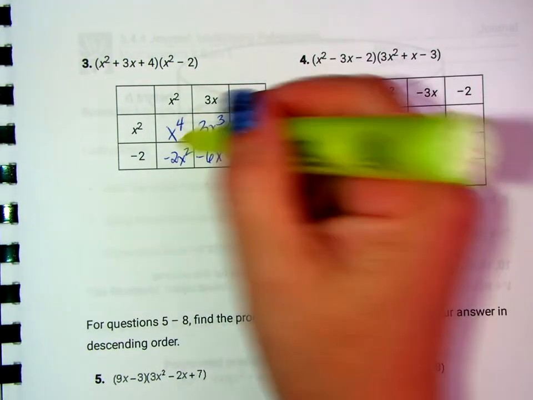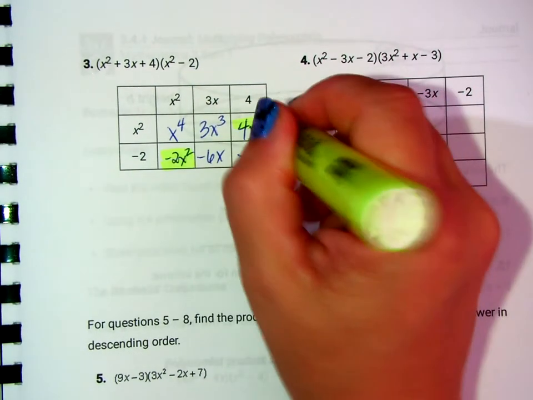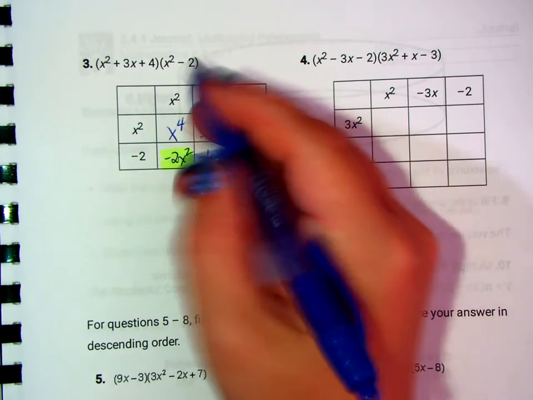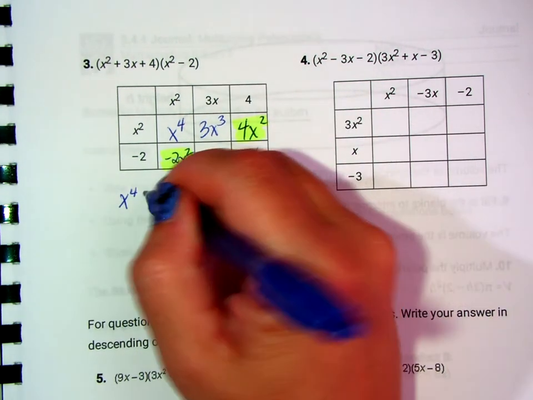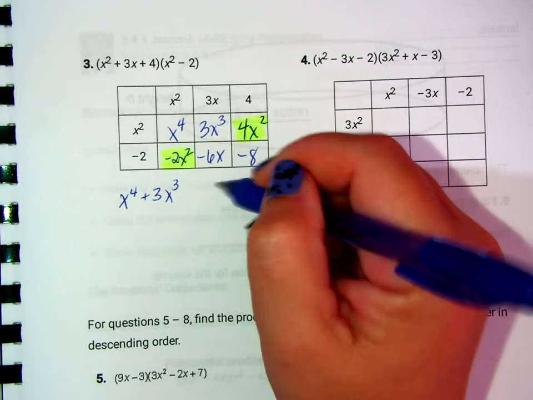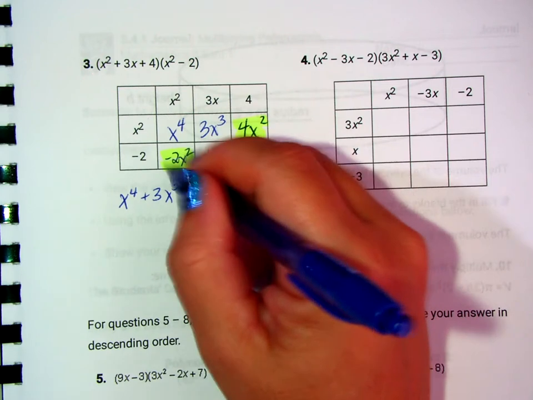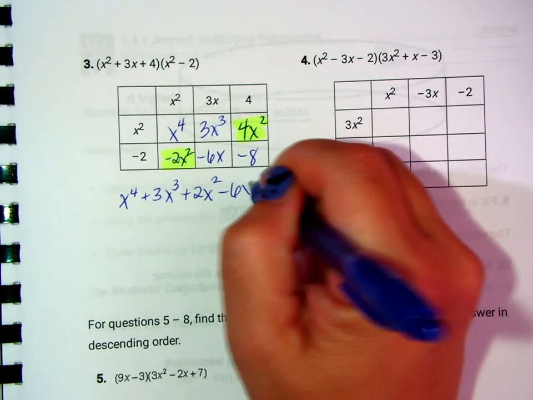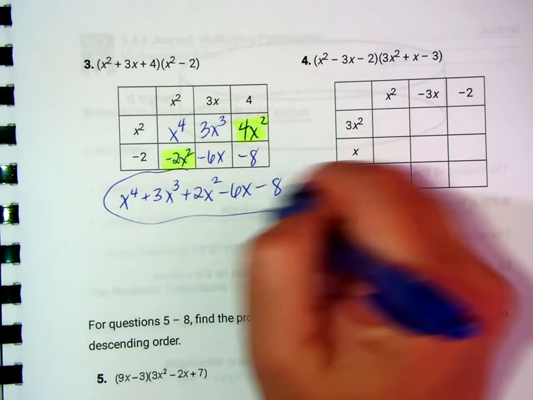I look to see if there's any terms to combine, and these are both x squareds. And then I write my answer in descending order, x to the fourth plus 3x to the third. This is going to combine. 4 minus 2 is 2x squareds. And there's my final answer.